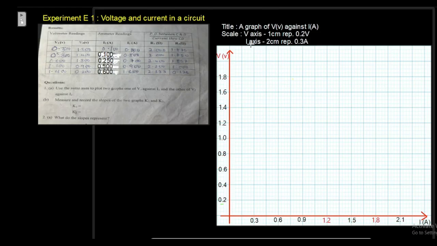I'm going to show you a simple method of getting your scale for any graph. And how do you go about it? It's very easy. All you need to do is calculate the interval for that graph.